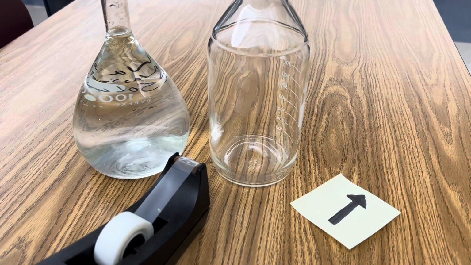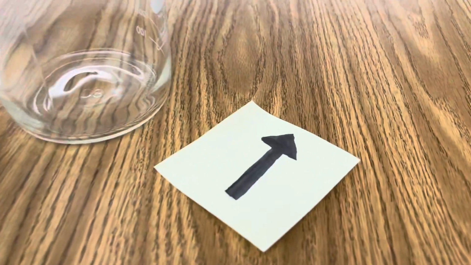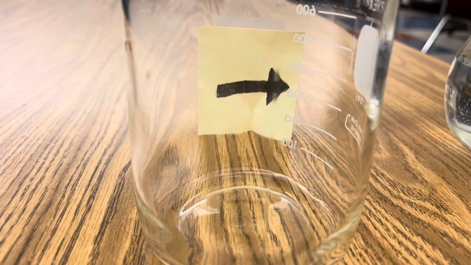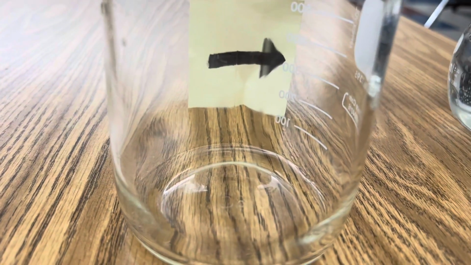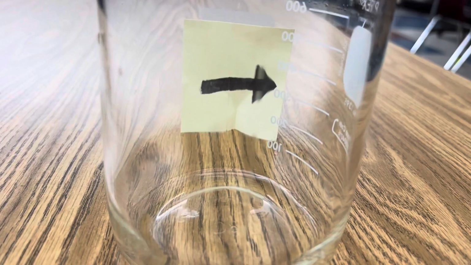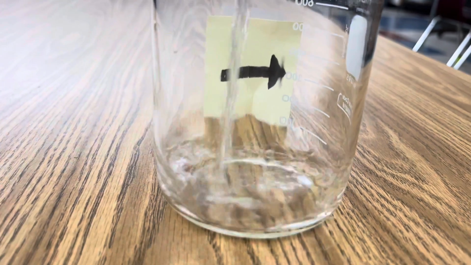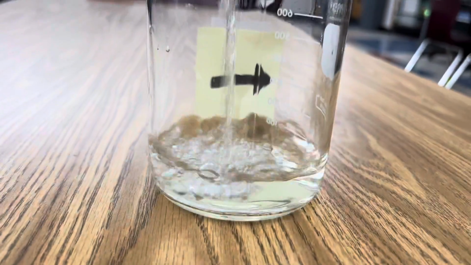Just a quick demonstration to illustrate refraction. Check it out. All you need for this lab is just a glass, some water, and a card with an arrow drawn on it. Start out by propping your card up behind the glass. And then while you're watching the direction of that arrow, start to slowly add water to your cup.